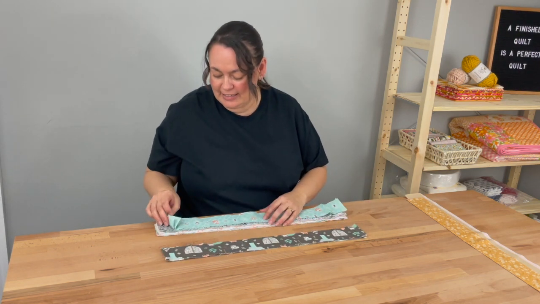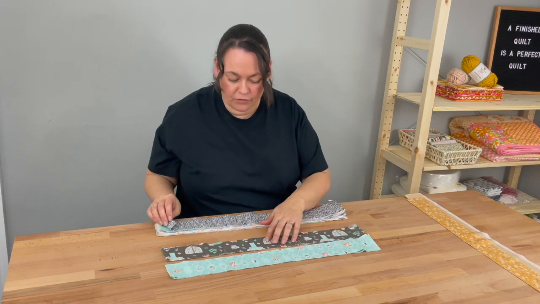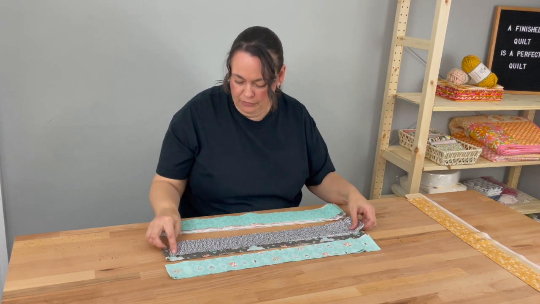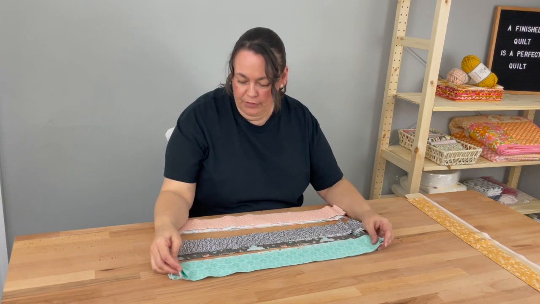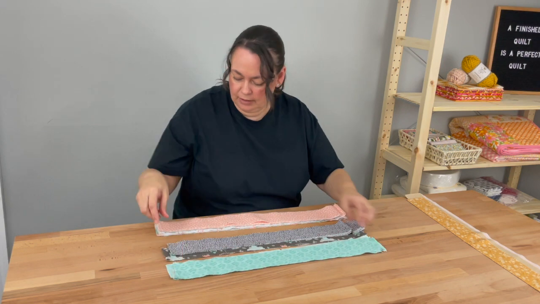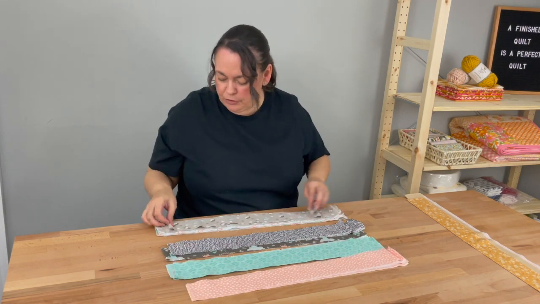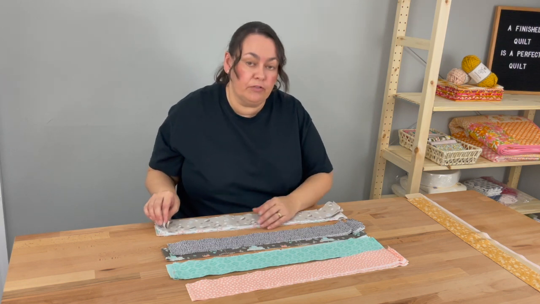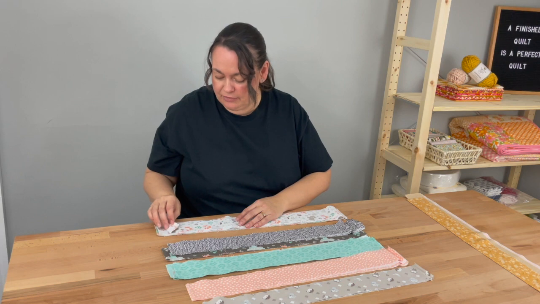A good place to start is putting them in groups of similar colours. So I've got the darker grey there, and I'll put that one on top there. I've got that aquary blue. I'll put those two together. Oops, I've caught that apricot one. And so on, just so you can see what you've got. And you might have a lot more fabrics in this, or you might have a lot less. Every jelly roll is different.